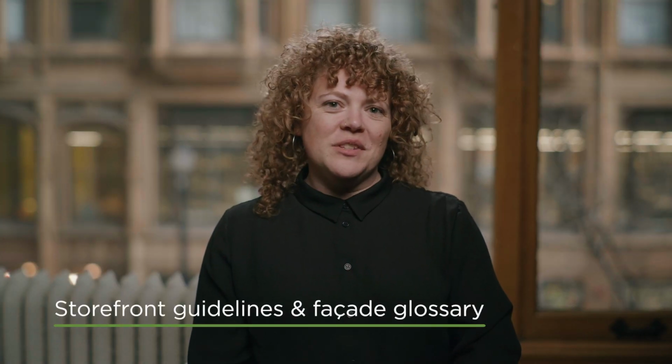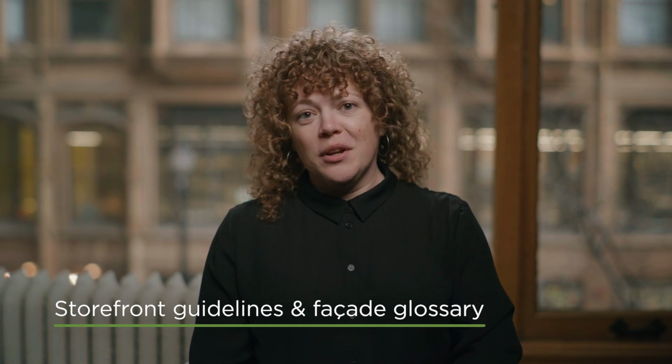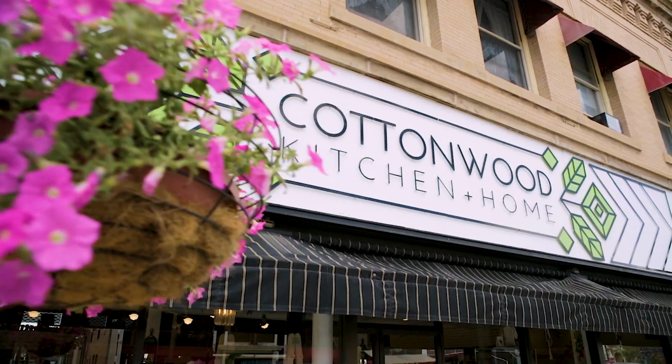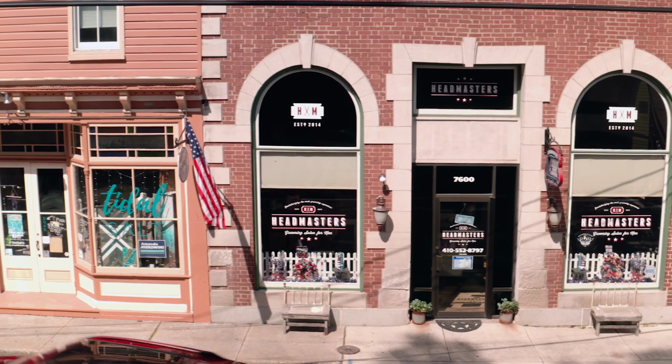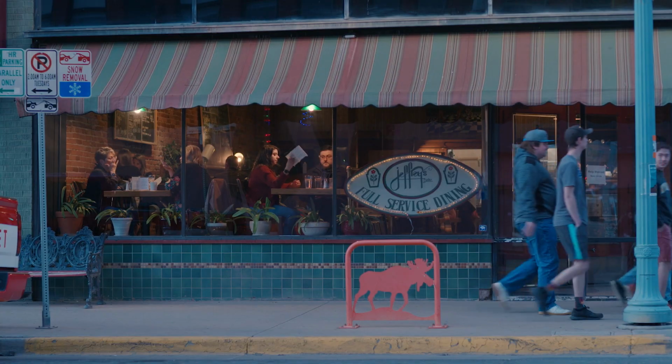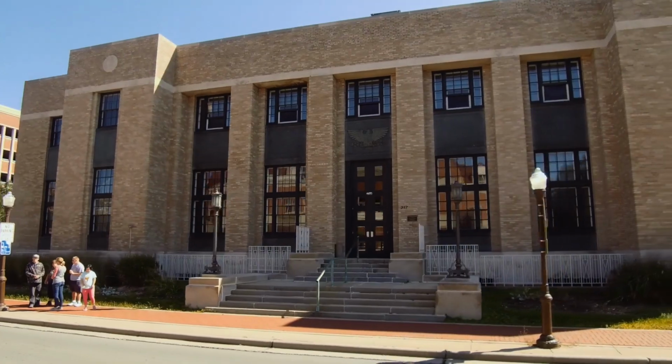Storefront guidelines and facade glossary. Directors do not need to be experts in architectural terminology or design, but having a basic understanding and cheat sheets at the office of elements of a facade and best practices for storefronts is key to communication with business owners and to the local preservation commission, if you have one.